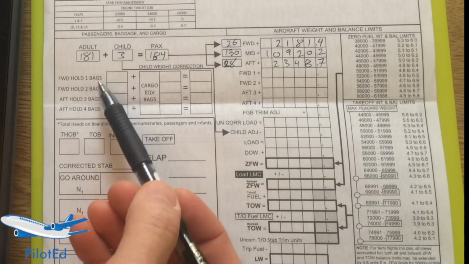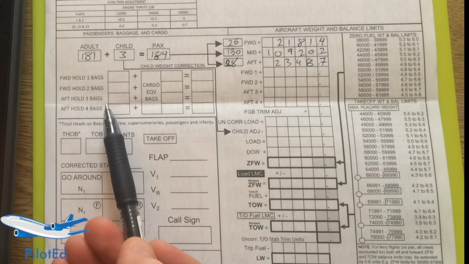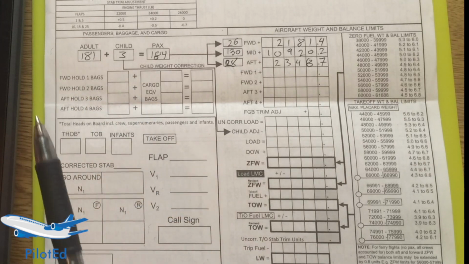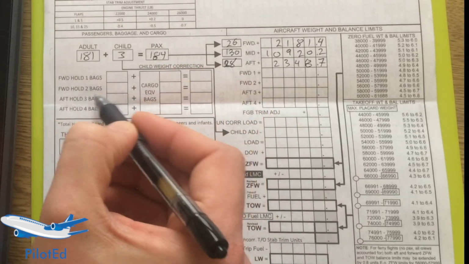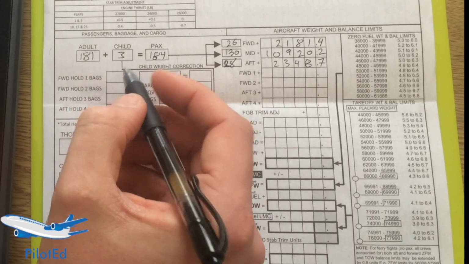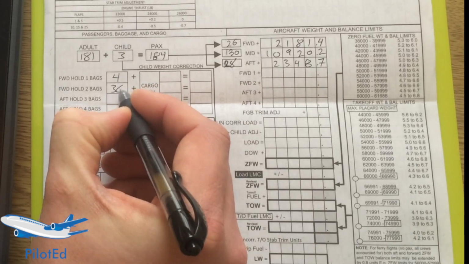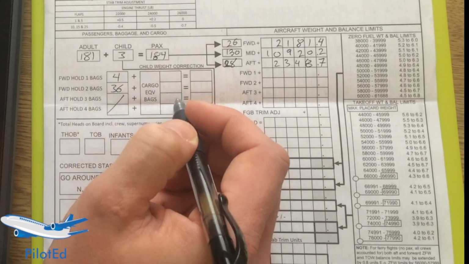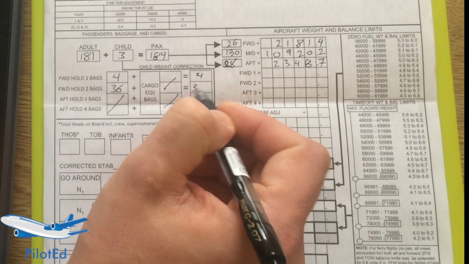This would be the number of bags in each hold. You see we have hold 1, hold 2, hold 3 and hold 4. We can also carry cargo in some of these holds sometimes. Add in however many bags are in each hold. We normally just use the forward hold. Hold 2 is the most popular because the weight and balance keeps everything nice and centered. Now in this case, let's put a few in the front, a few in the back, and let's say no cargo today. We have a total here of 4 and 36.